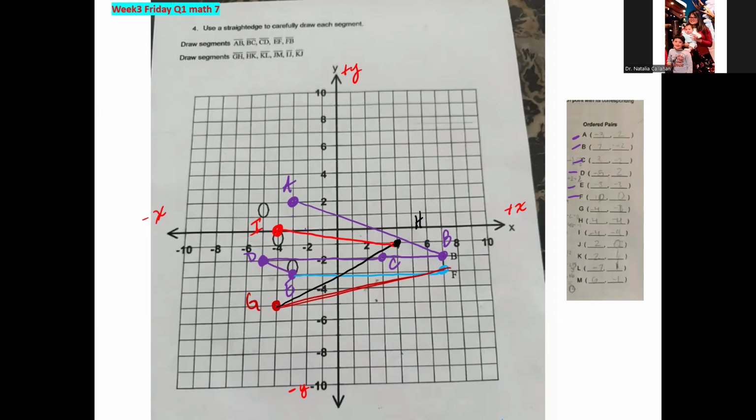So AB is right there. Then BC, CD, okay, so I don't need to do that part right there. Then EF, then FB. Just following directions. Okay, well, I don't get what she's assigning us because this makes no sense. You're very bad at following directions, so just stop complaining.